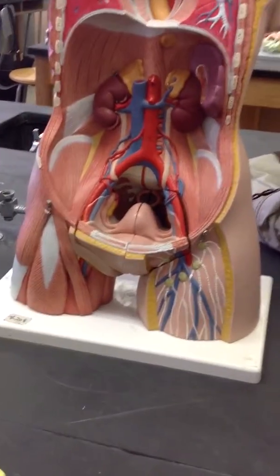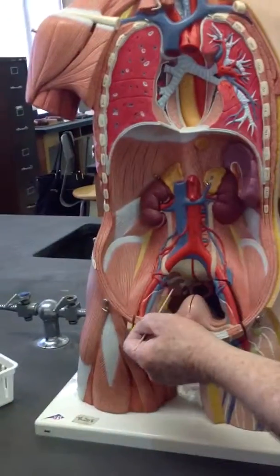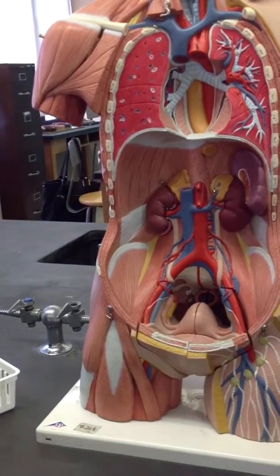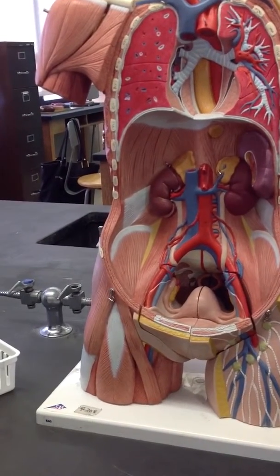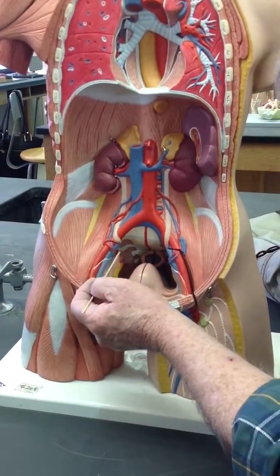Now, you couldn't hold your hands up like this all day long, much less 24/7 for the rest of your life. So there has to be something holding the fallopian tube, and that would be the suspensory ligament. Okay? And that also helps to carry the blood vessels.